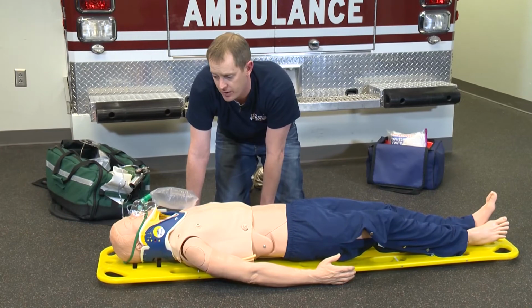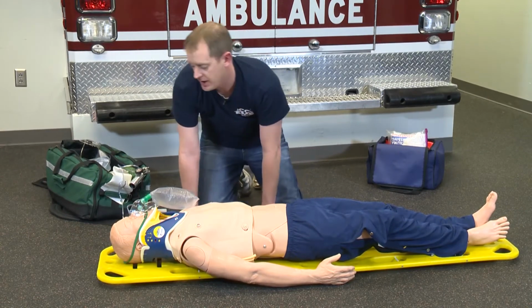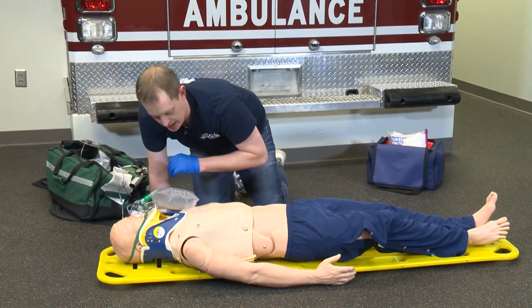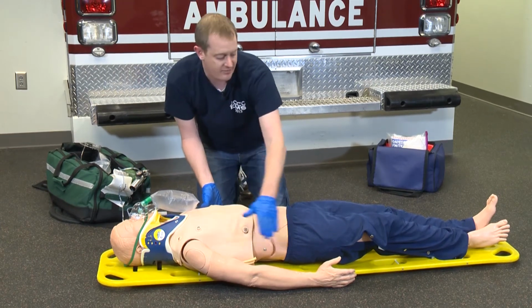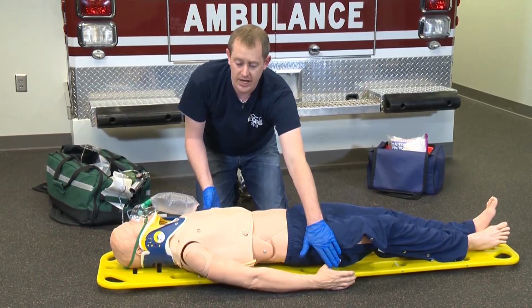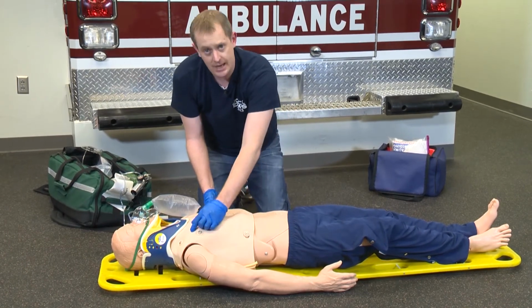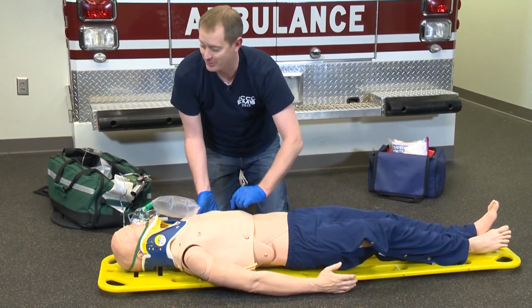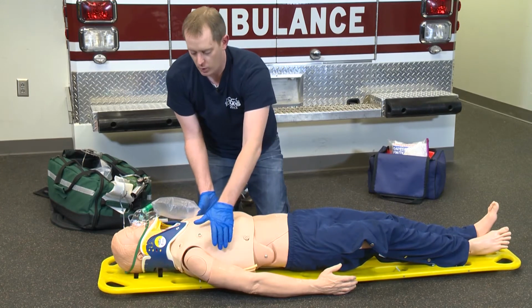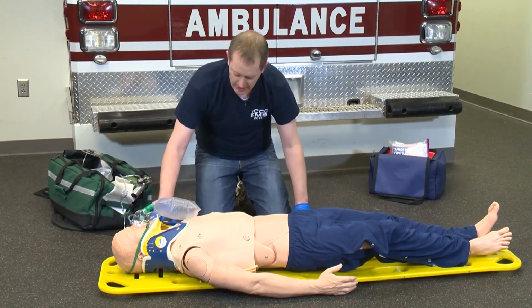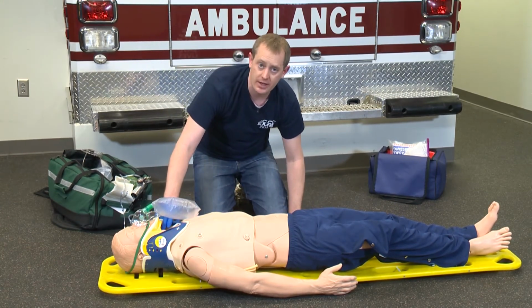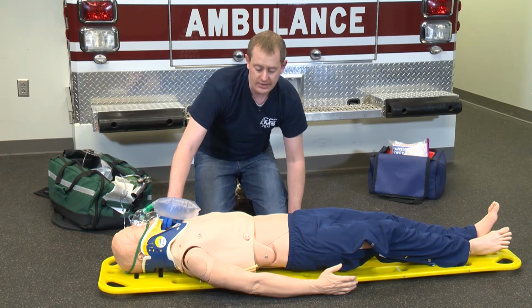And so first off, I want to repeat my primary assessment. I want to make sure that his airway is still patent. I want to make sure that he's still breathing. I may have my SpO2 on from my vital signs. I can monitor that, which gives me a wealth of information. I could check his breath sounds, as I should have done as a good EMT earlier. I would want to go ahead and just make sure that my patient still has a pulse. I can still palpate it in both areas. Okay? So I want to repeat that whole assessment.